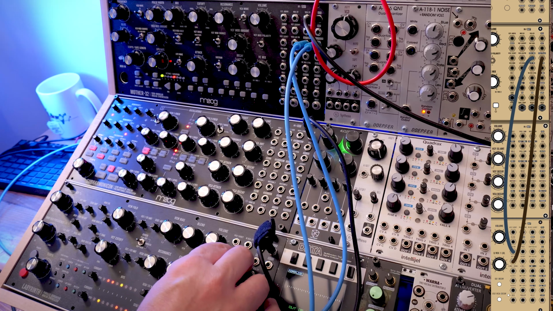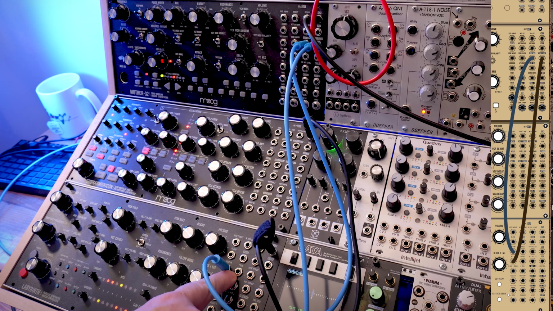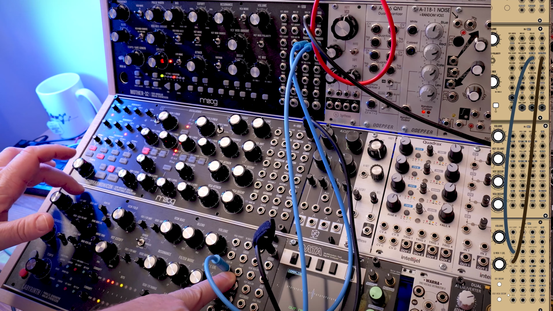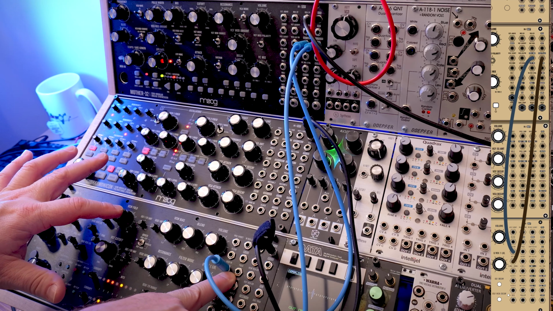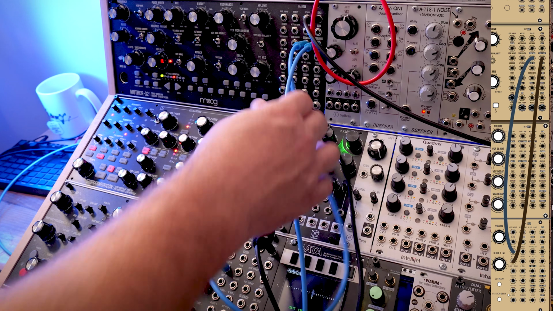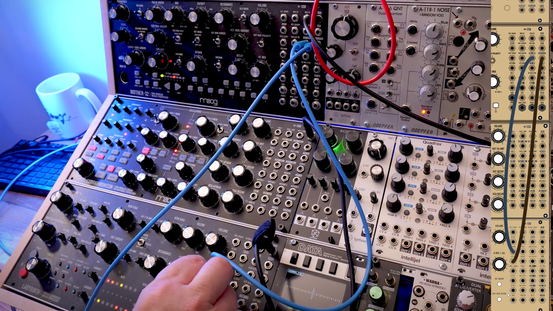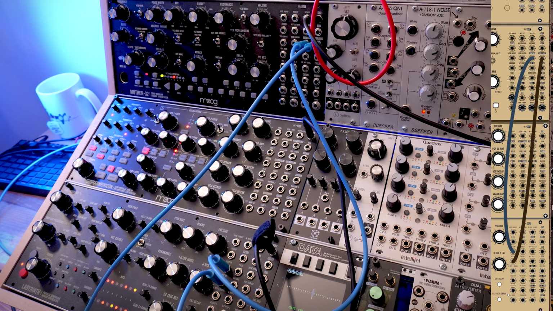Now, of course, if you send something into the wave folder here, that's going to break that signal path. So this is not going to be going through the wave folder. It will still be going through the cutoff, but if we were to take that signal from the Mother and send it in through the cutoff, we'd basically be taking this signal out.